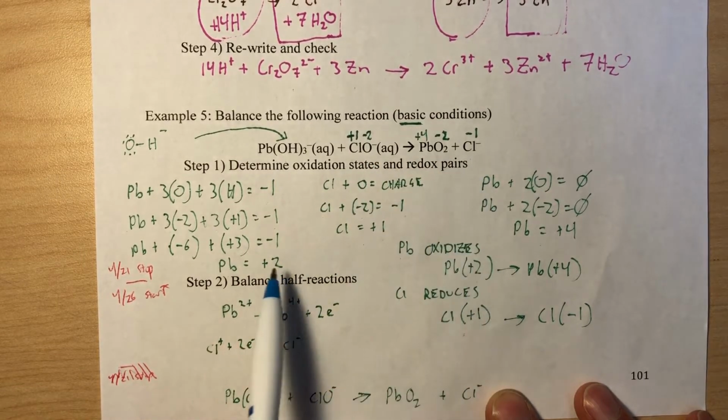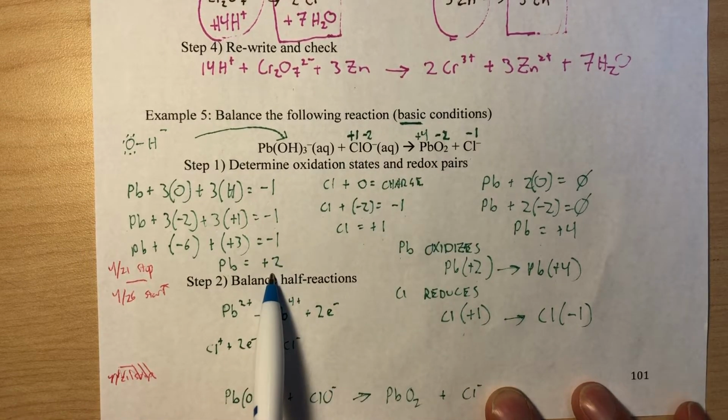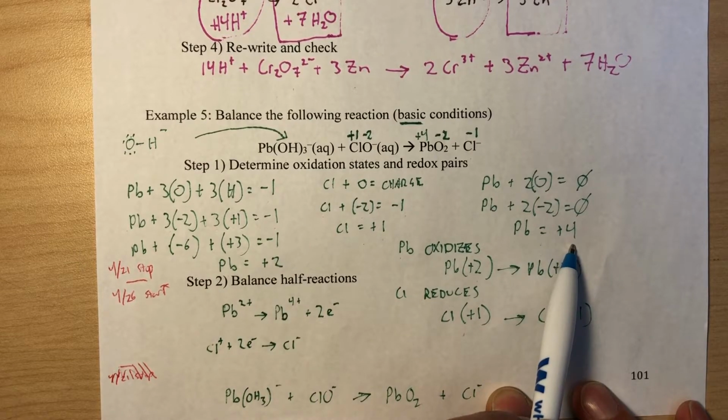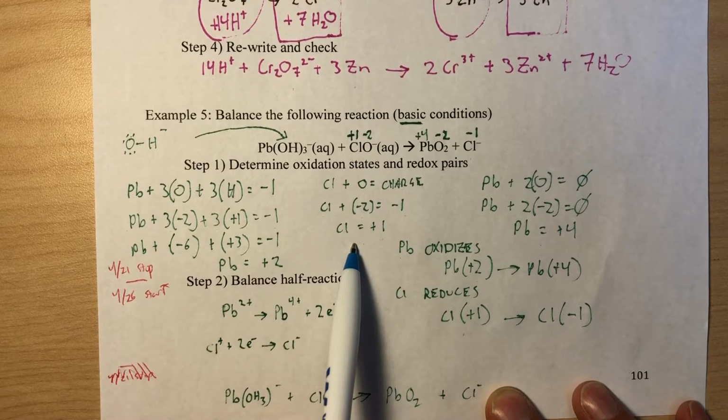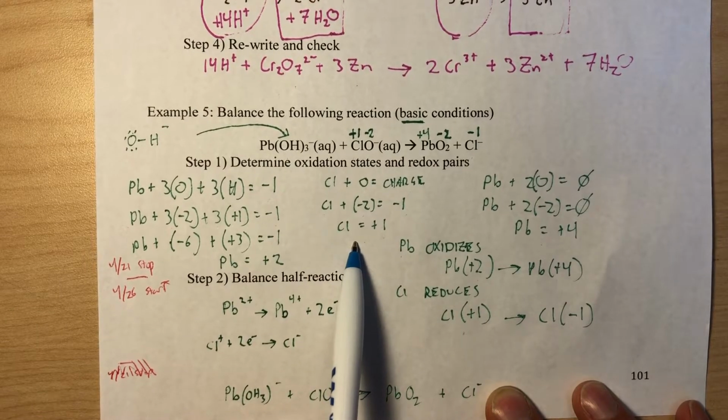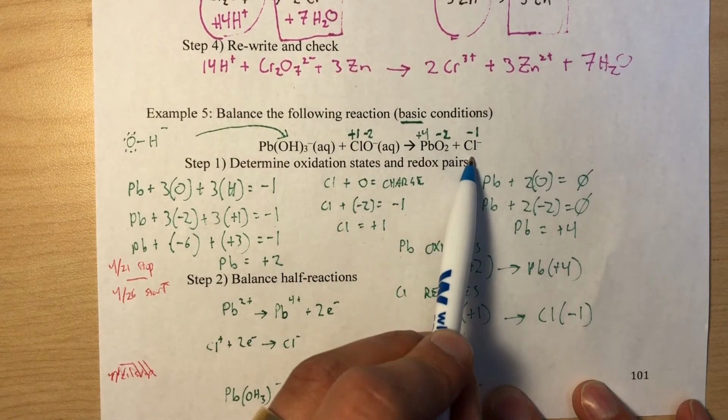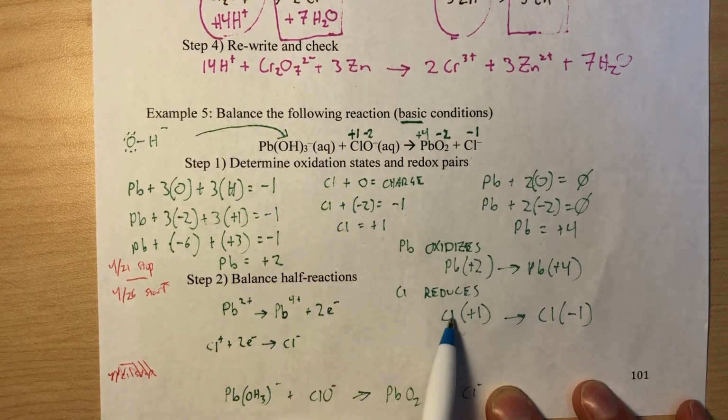and chloride. And we discovered that the oxidation state of lead changed from +2 to +4, so that it was an oxidation reaction. And we discovered that the chlorine began as +1 and ended as chloride, -1, so overall being reduced.